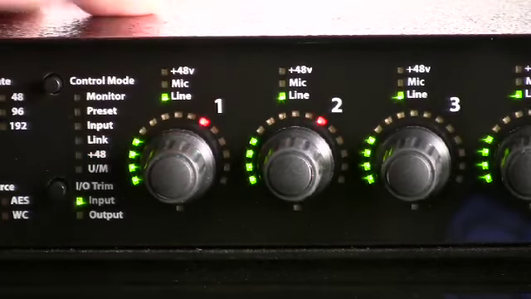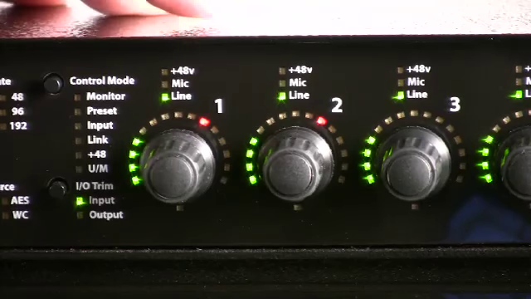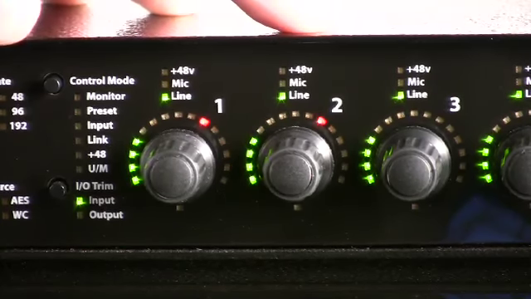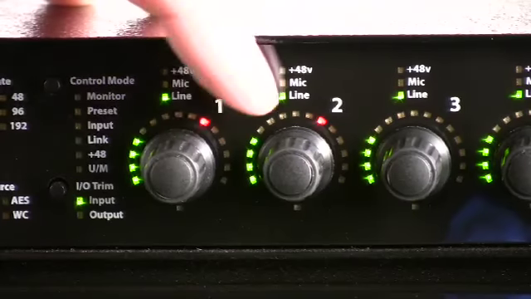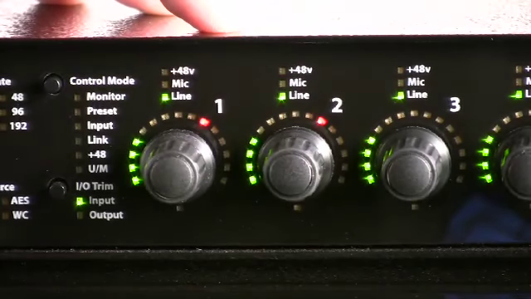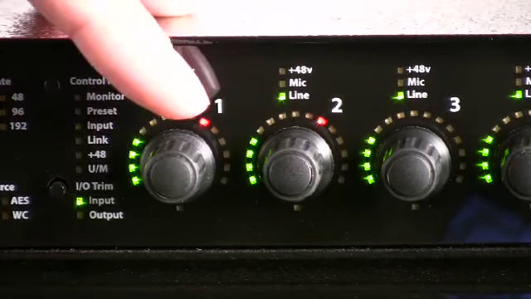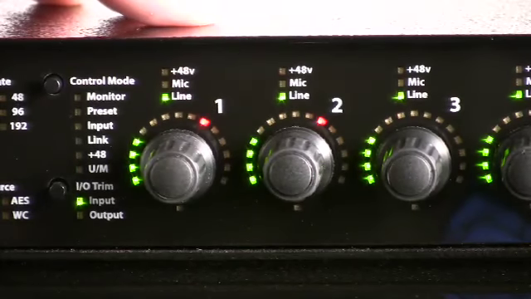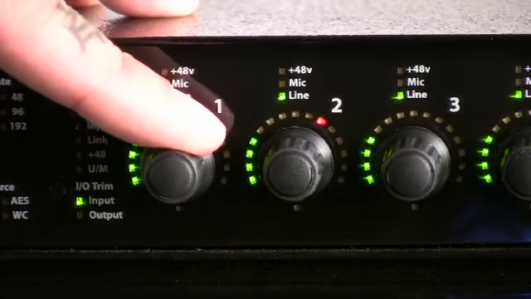What you're seeing is our dual digital Vernier display. The gain for each channel is described by the green and red LEDs around the encoder. Each step of the red dot indicates a 0.5 dB change in gain. Each green segment indicates 7.5 dB of gain.